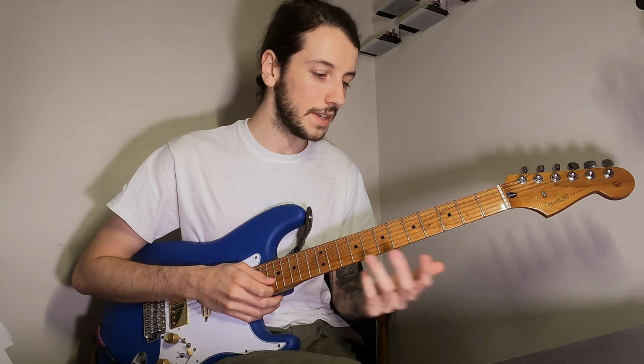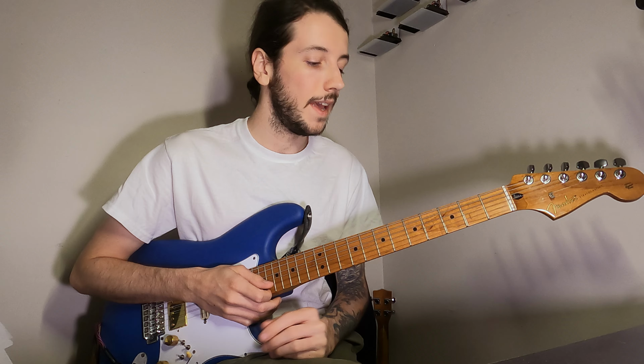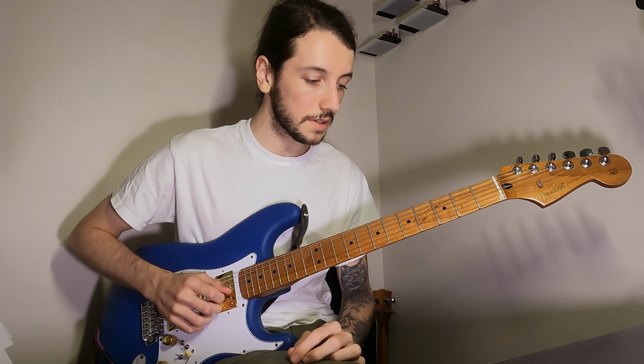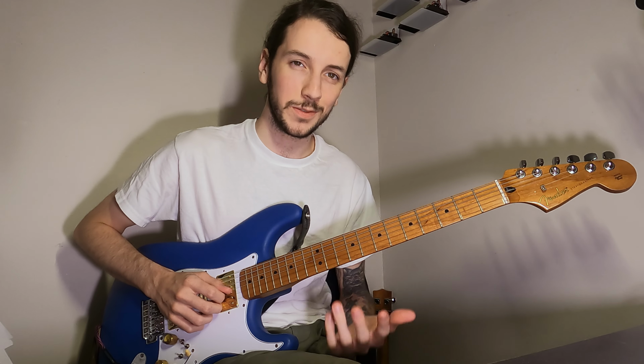But this 7th mode, Locrian, exists if I play all the notes of C major, but I make B feel like my home. So the notes for B Locrian, and the intervals would be as follows.